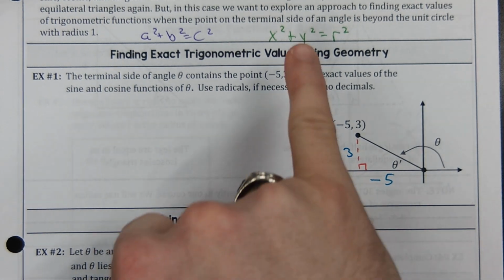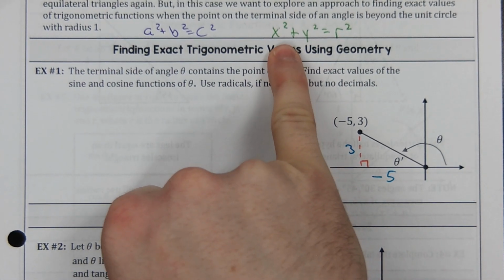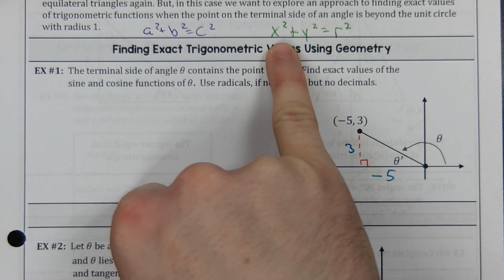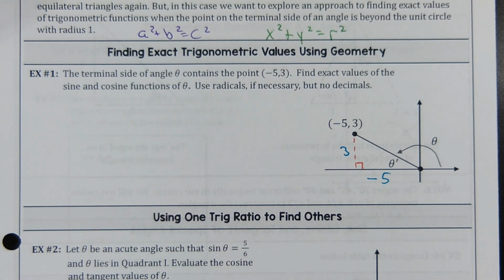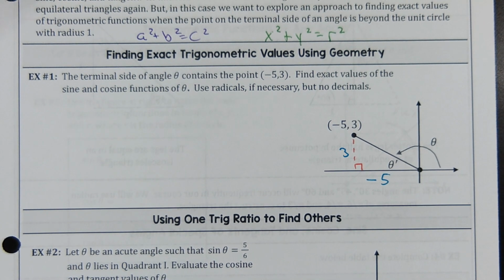By the way, this is the equation of a circle that is centered at the origin. You're supposed to have learned that in geometry. x squared plus y squared equals r squared. Newsflash. Equation of a circle is literally just the Pythagorean theorem. Distance formula, literally just the Pythagorean theorem. You're going to be shocked how often the Pythagorean theorem shows up in mathematics. It's all over the place. But anyway, let's use x, y, and r. So x squared plus y squared equals r squared.